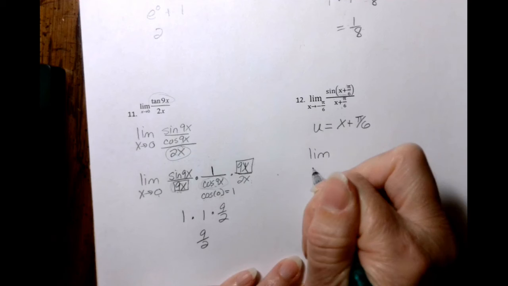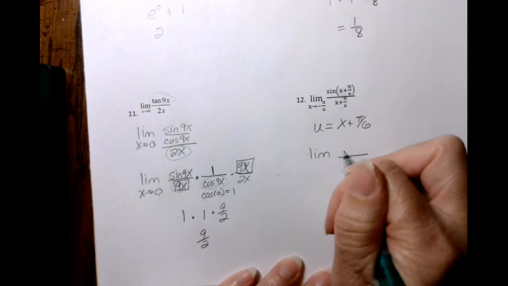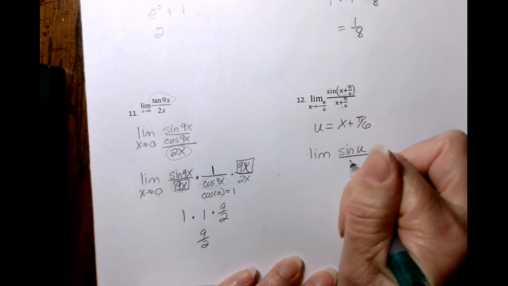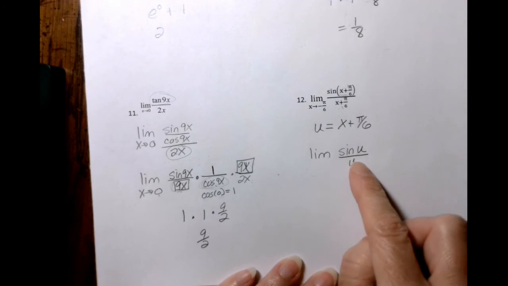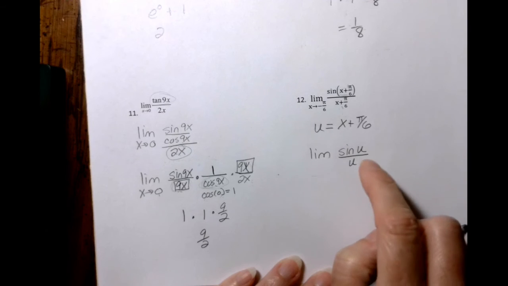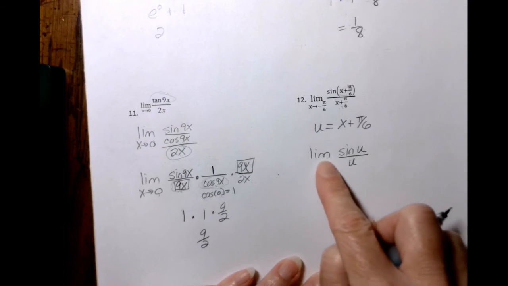Then it becomes the limit as, and I'm going to fill this in a moment, sine of u divided by that u quantity. Well, this is just like saying sine of x divided by x. We know that ratio, but when do we know that ratio? It's not at negative pi over 6. So this is where it comes into play here.